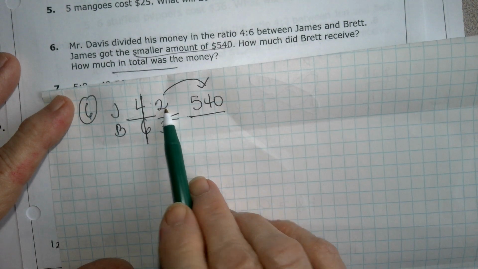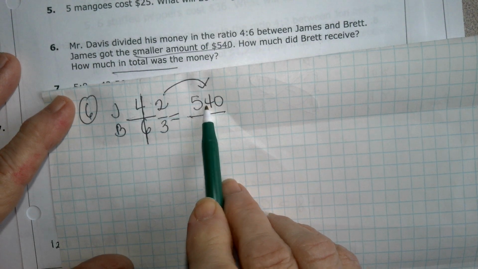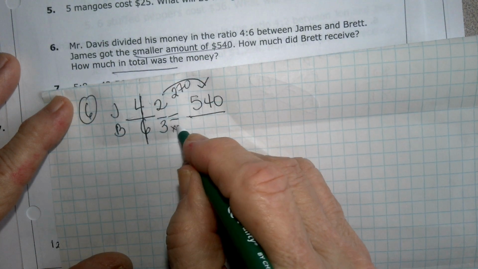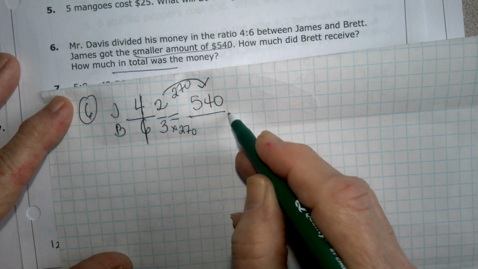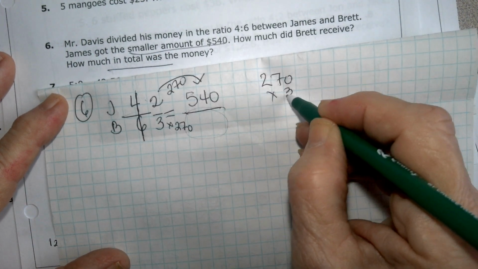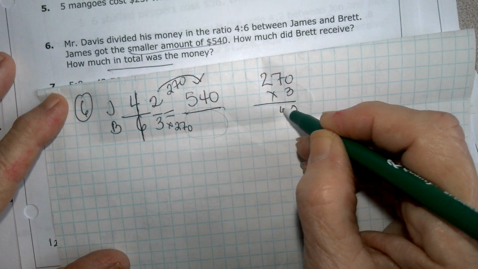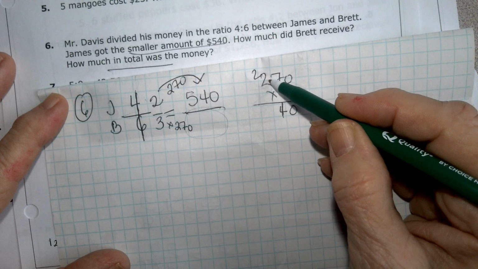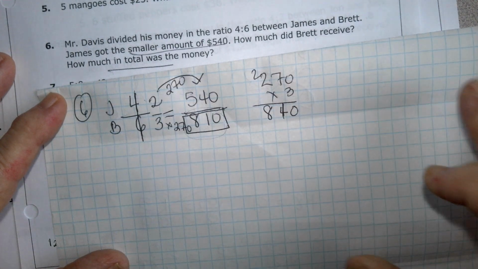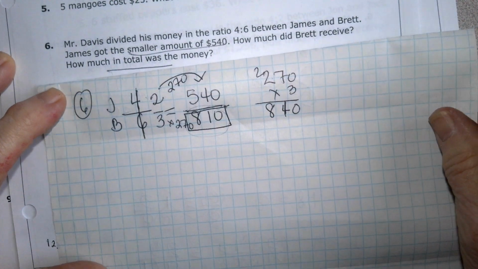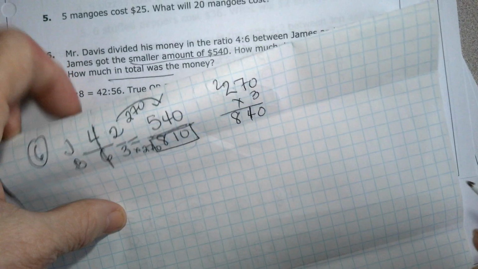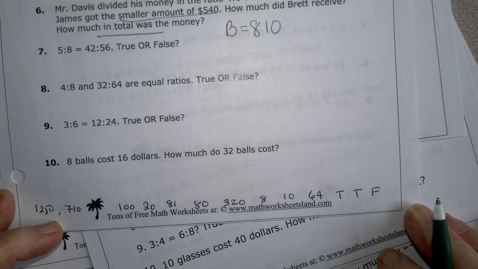So on this one, 2 times 27 is 54. So 2 times 270 is 540. So 3 times 270 is that number there. So we just have to go 270 times 3. And that's going to be 810. Okay, so Brett's amount, do we have his amount? Yeah. So Brett, did I multiply it right? Yeah. So Brett's amount is 810. And make sure this time you've got an answer bank at the bottom.